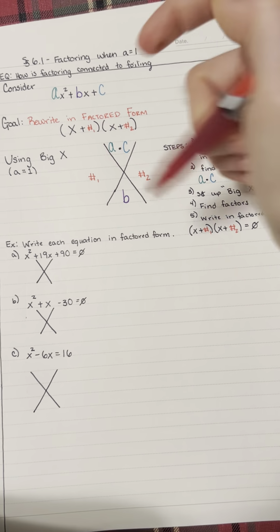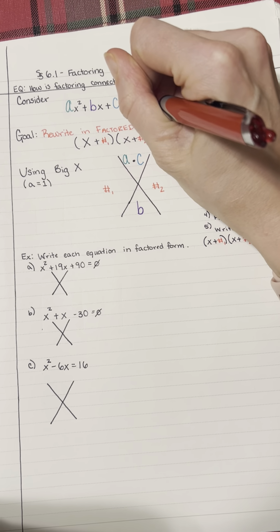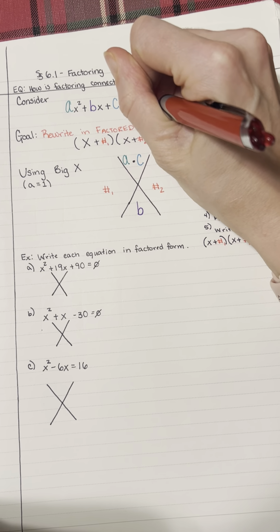This is in standard form, so let's make a note. Standard form, which just means, remember from before, that it's from biggest exponent to smallest exponent. Our goal is to write this in factored form. Factored form is when you have x plus a number times x plus a number. So going back to foiling, it's pre-foiling, okay?